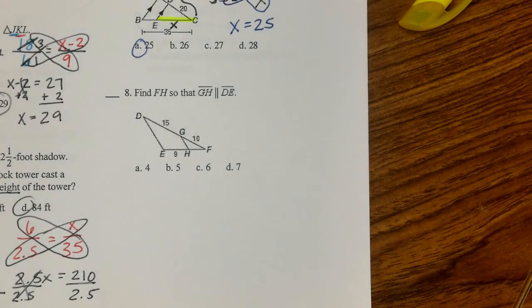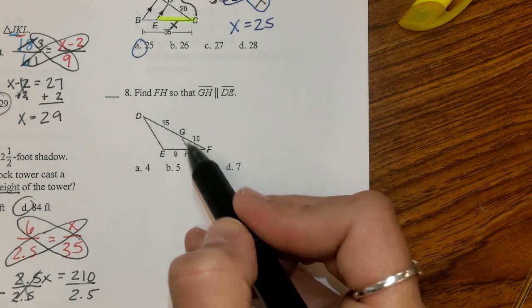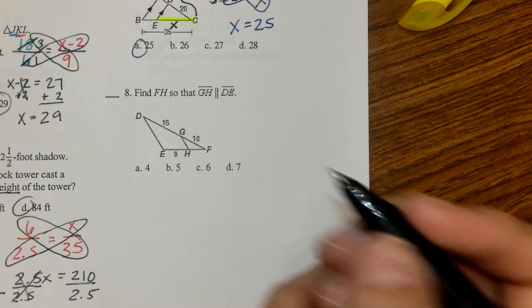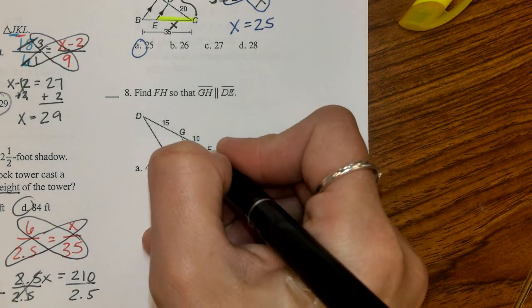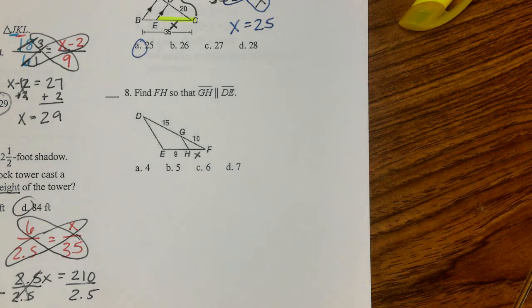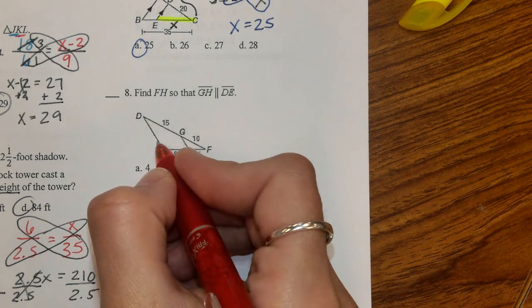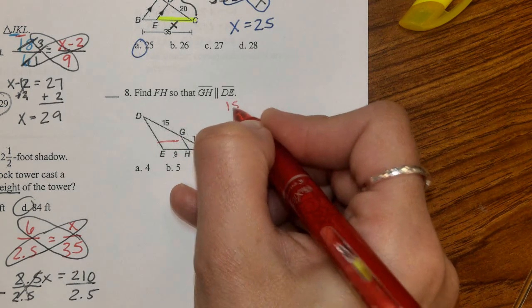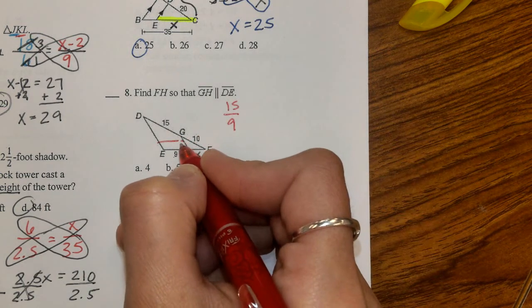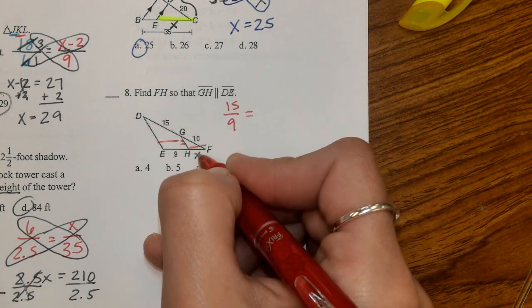Now, number 8, we're going to take a look at finding FH, so that segment GH and segment DE are parallel. So FH, I'm going to put my X right here. And again, this is that great thing where I have my proportions staring right at me. 15 over 9 is equal to 10 over X.